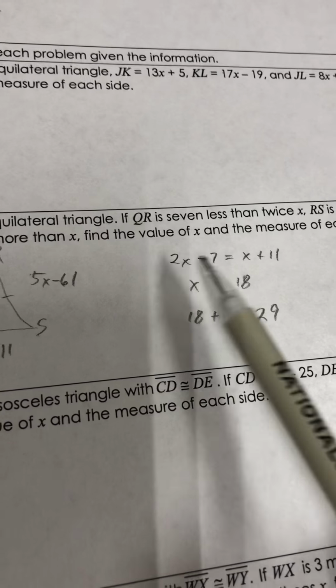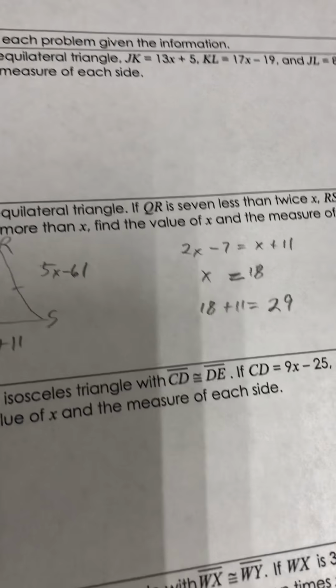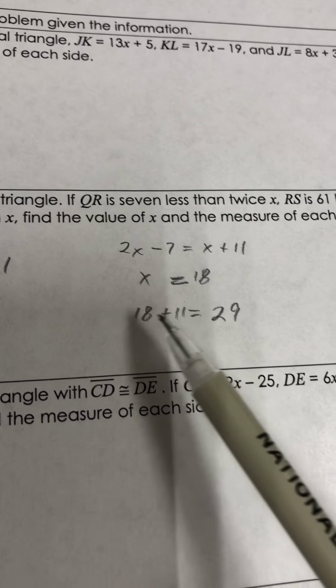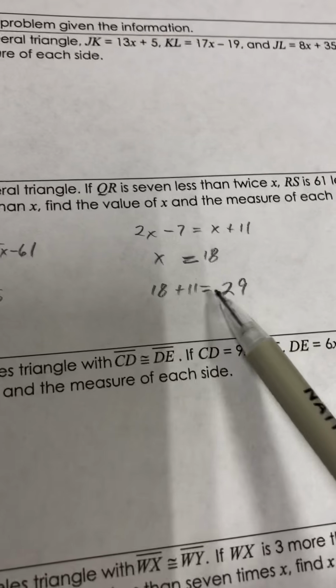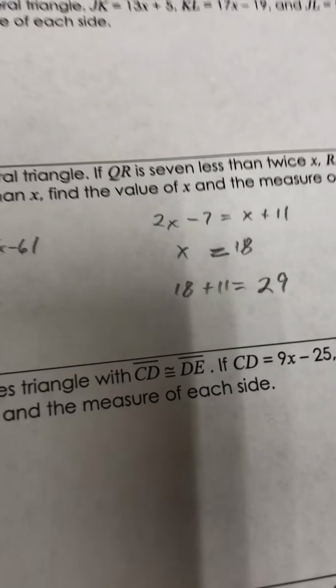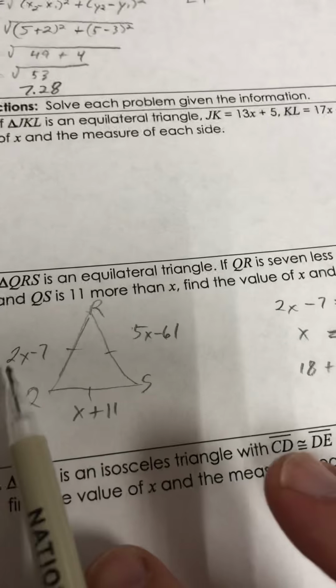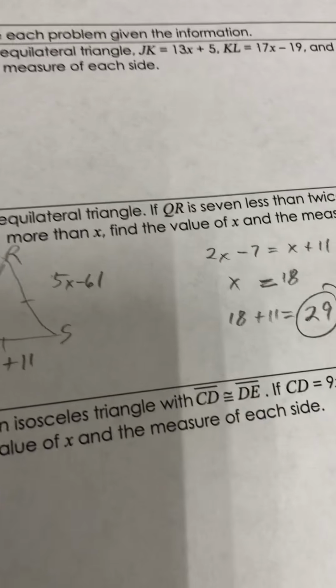I solve. I subtracted x from both sides. I added 7 to both sides, and that's why I picked those two, because it's so quick and easy. X equals 18. I substitute into the easiest one, 18 into this one, plus 11 equals 29. So all the sides measure 29. When you put in 18 into any of these, and I checked, you'll get 29. You could check.